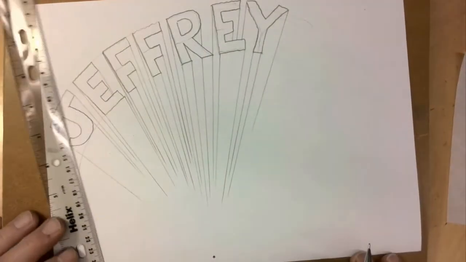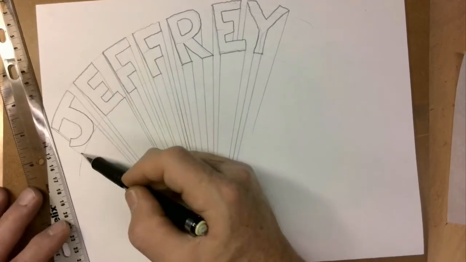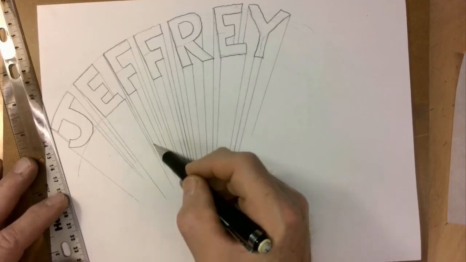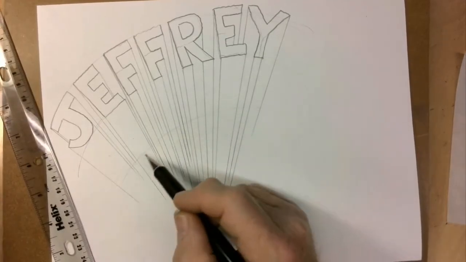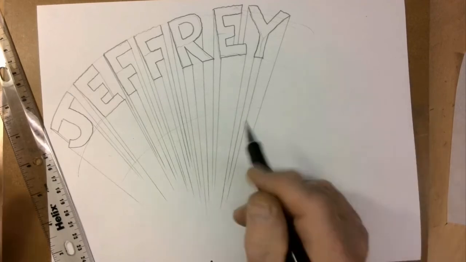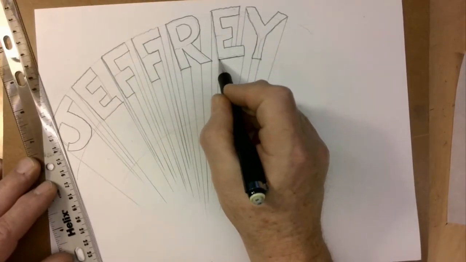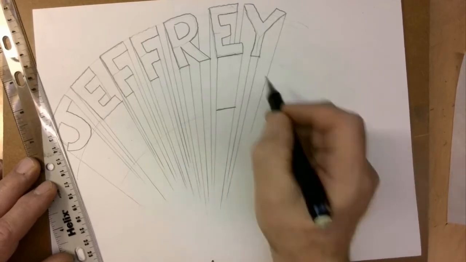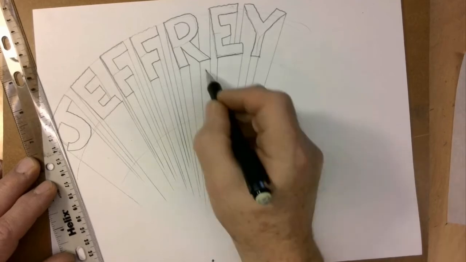Now we have to do back edges. And the easiest way I know how to say to do back edges, if your front edge ends here, choose. You just say, well, my back edge is going to end right there. That's just a guess. I'm just going to put a little guideline there and say, well, that's where my back edge ends. So my E, if it goes this way, the back edge has to parallel. It's got to be the same thing. If my Y goes this way, my back edge has to do the same thing.